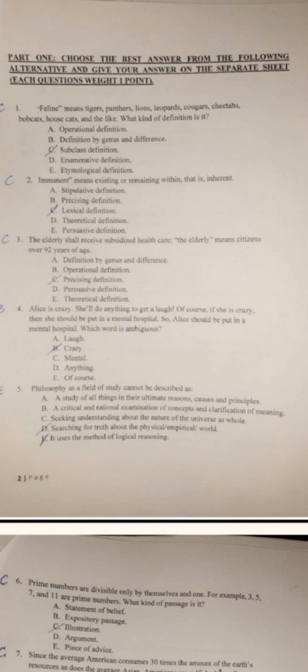Third question. The elderly shall receive subsidized health care. The elderly means citizens over 92 years of age. A. Definition by genus and the difference. B. Operational definition. C. Precising definition. D. Persuasive definition. E. Theoretical definition. The correct answer is C, which is precising definition.